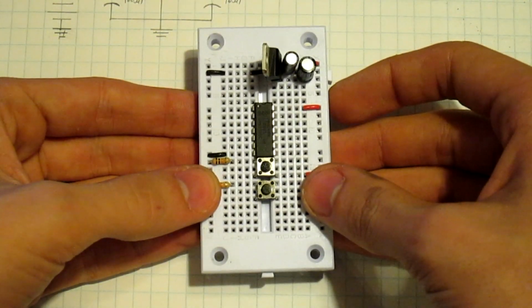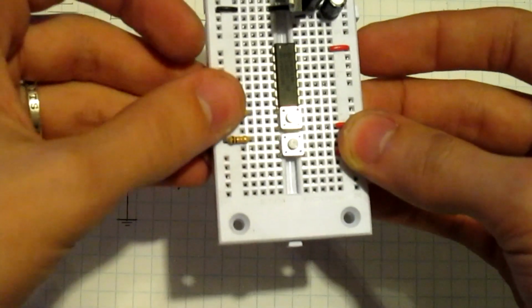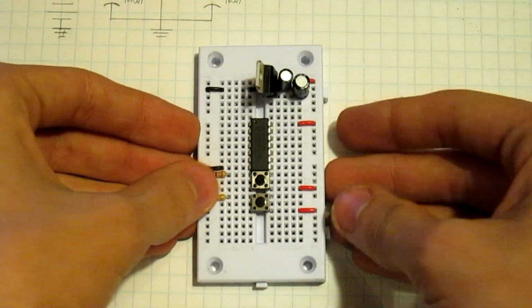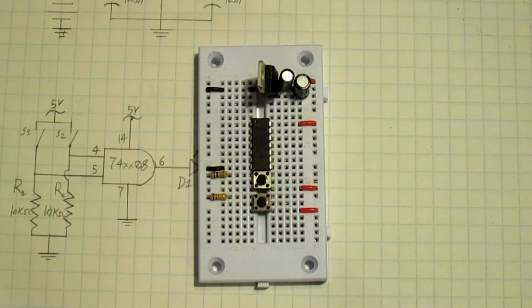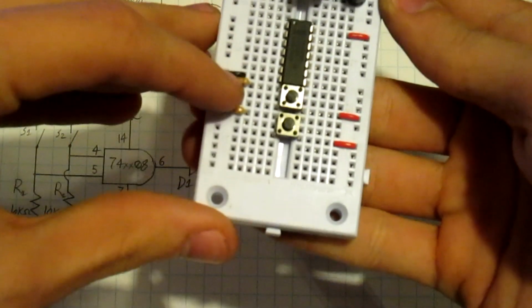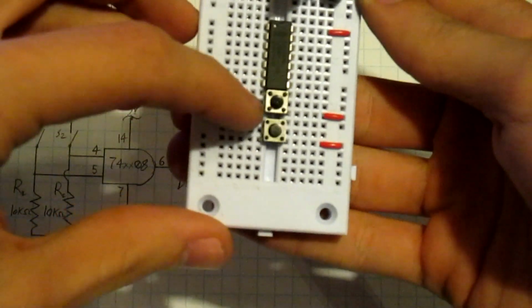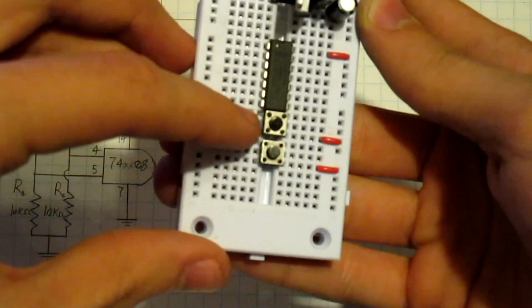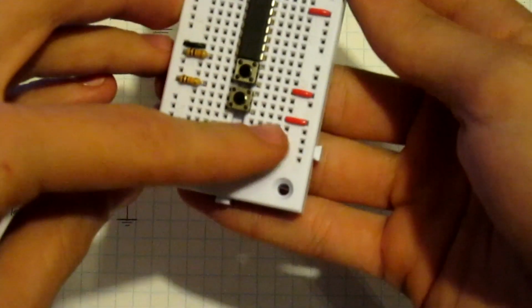That is where the gold comes in. If it was silver, it's not quite as good. And these resistors are on the top of the switches, that's the top row of legs, and power's the bottom row of legs.